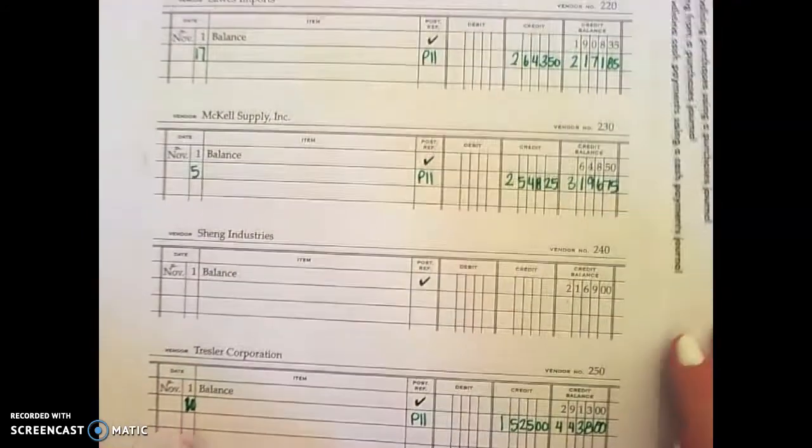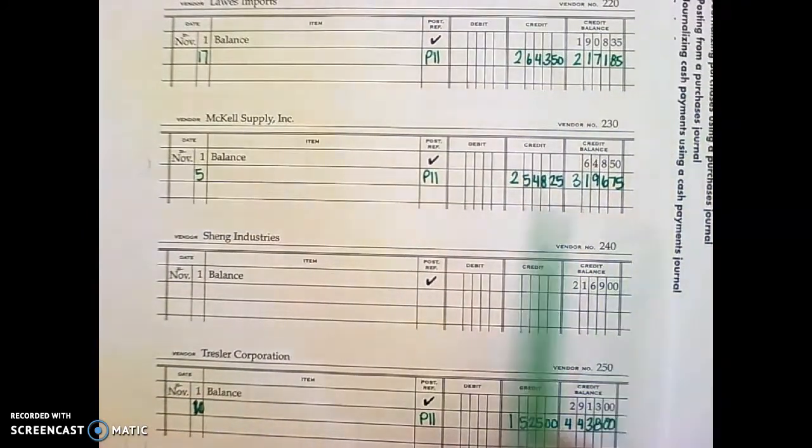Everything is filled in. This was from page 11 of the Purchases Journal, so we used P11 for our post reference number. And all of these were credits, and they have credit balances, so since both the credit and credit are the same, we will add them to get our ending balance.